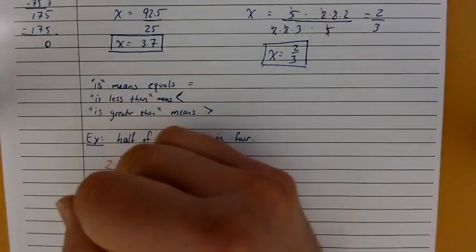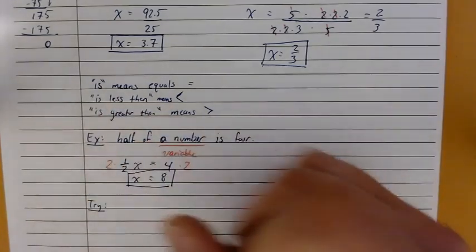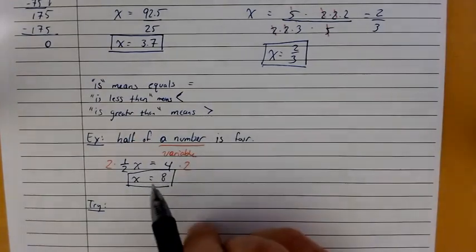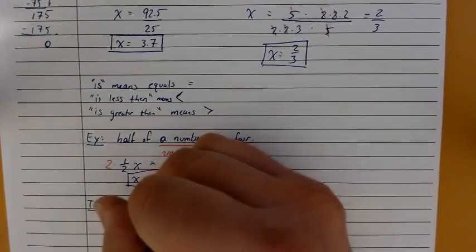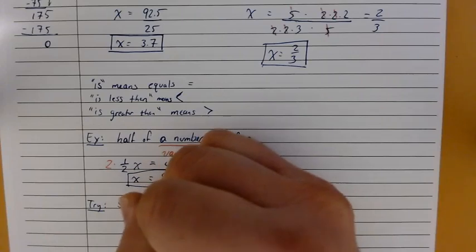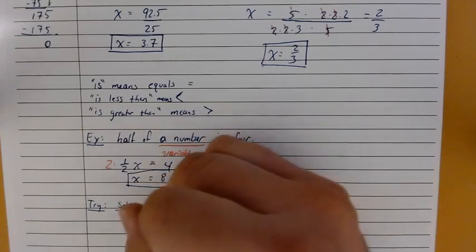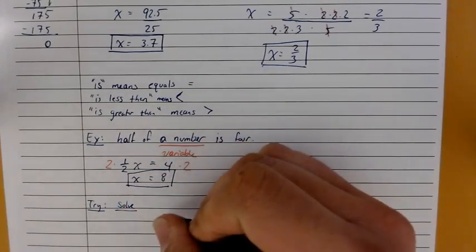Go ahead and give that a try. You're gonna first write this in symbols, and then you're gonna solve. In fact, let's go ahead and say that, solve. Oh, let's see.